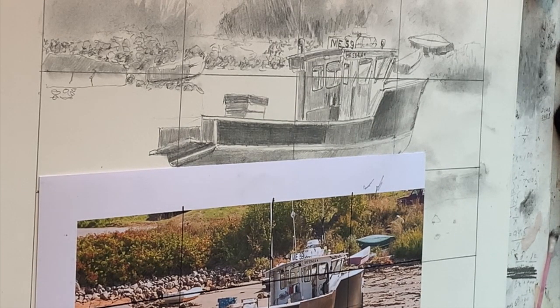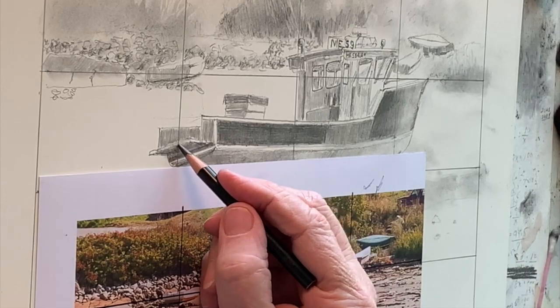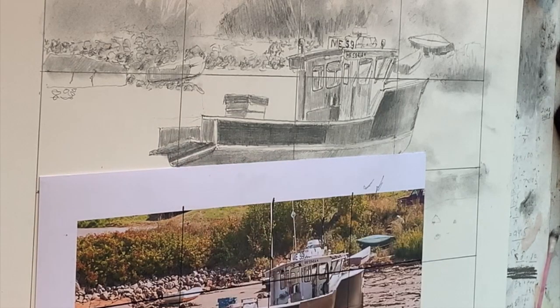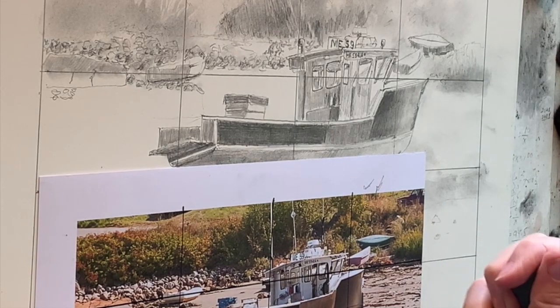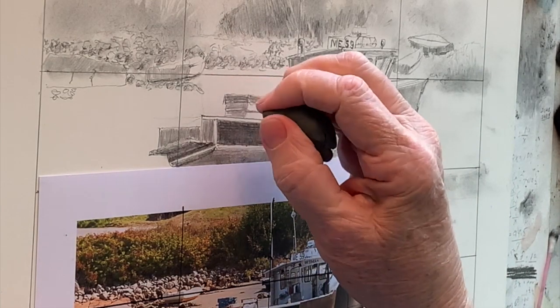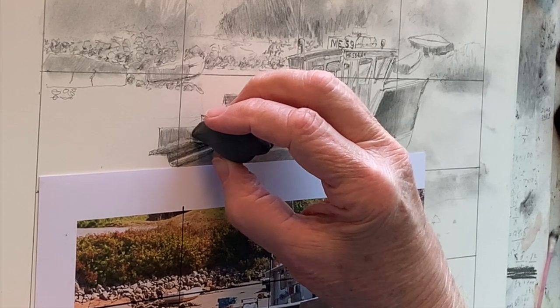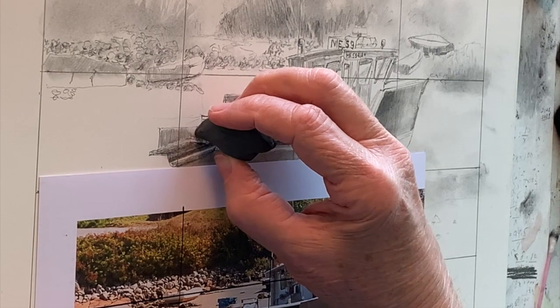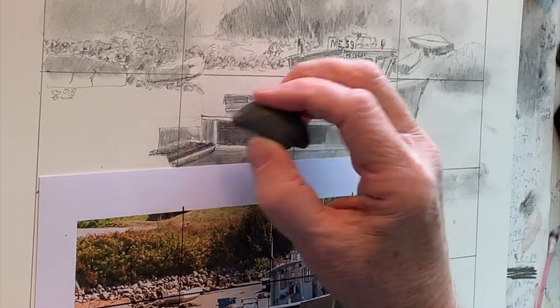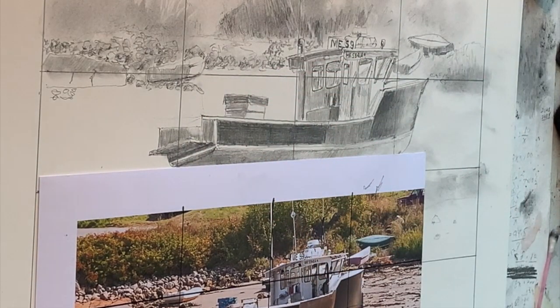And this is some shadow here on this part. Okay. And there's a little bit of light hitting this part of the deck up here. So I'm just going to indicate that there's maybe something creating a shadow there. Put a little bit of a highlight there. Okay. And let's see what else we got here.